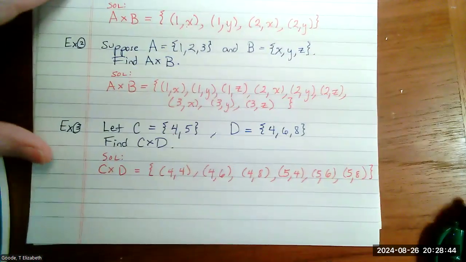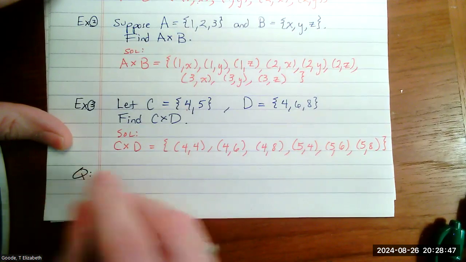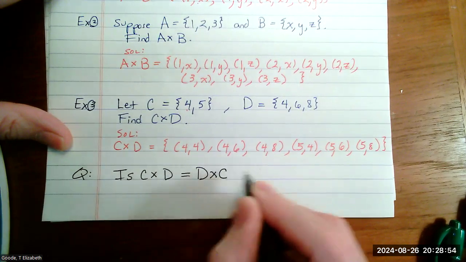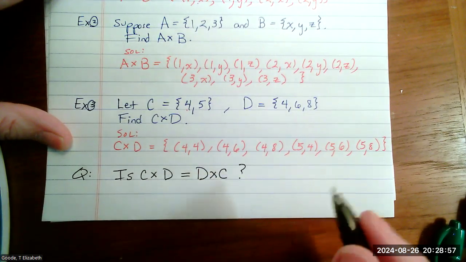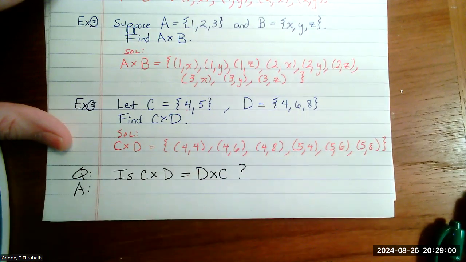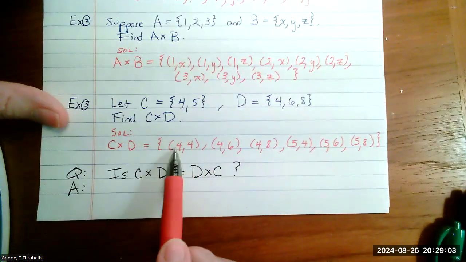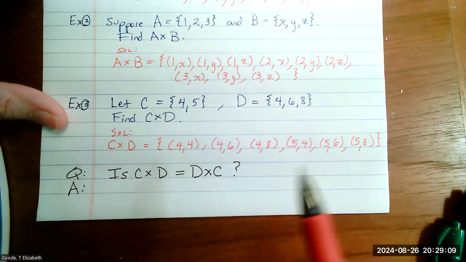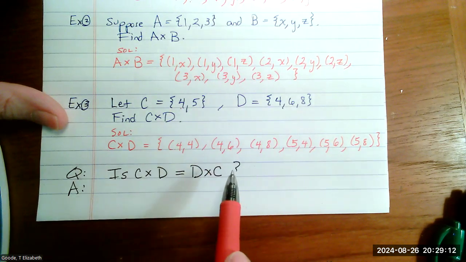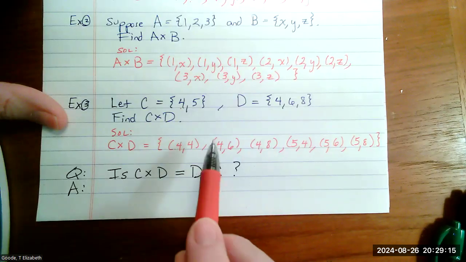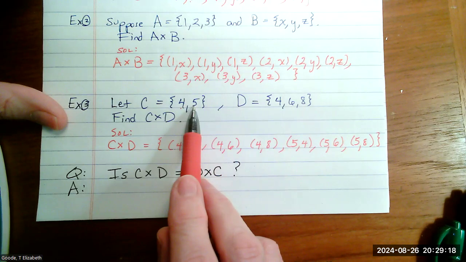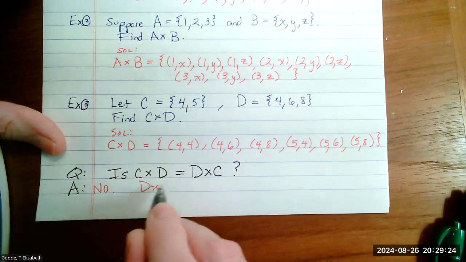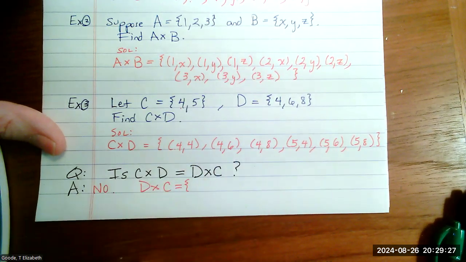Now here's a question. Is C cross D going to be the same set as D cross C? Well, let's just think about our answer. 4, 4 would be in D cross C because 4 is an element of D and 4 is an element of C. But 4, 6 is not going to be in D cross C because 4, while it's an element of D, 6 can't be a second coordinate because it's not in C. So the answer is no. Let's go ahead and find D cross C just to show ourselves it's not the same set as C cross D.